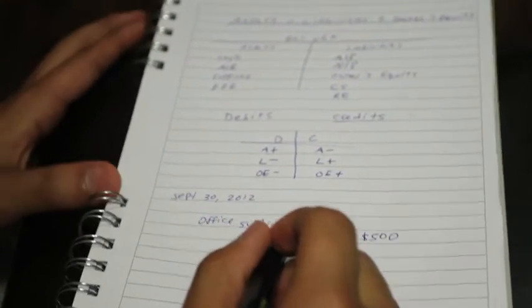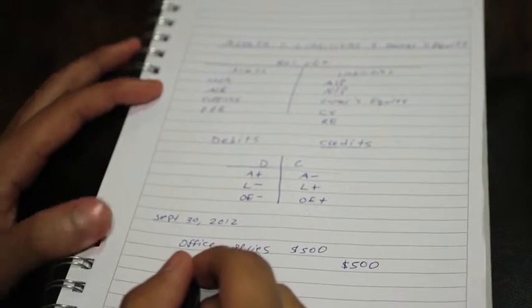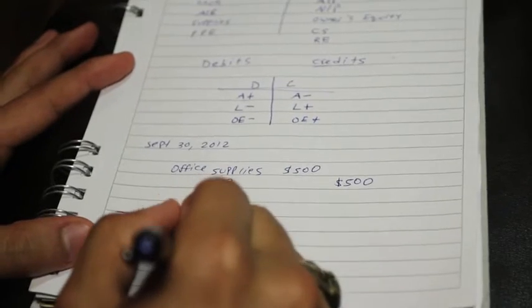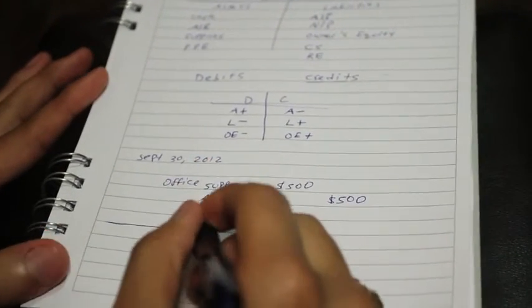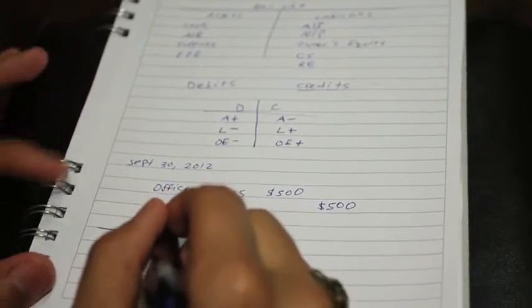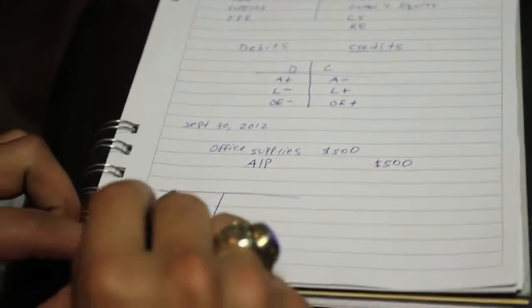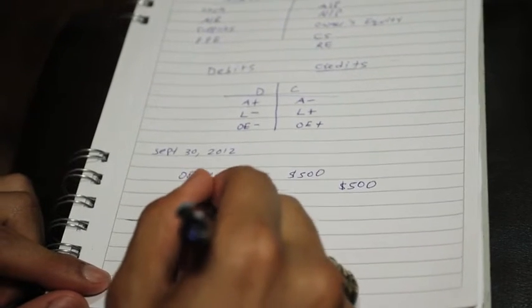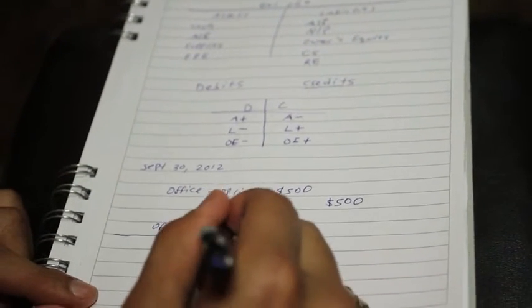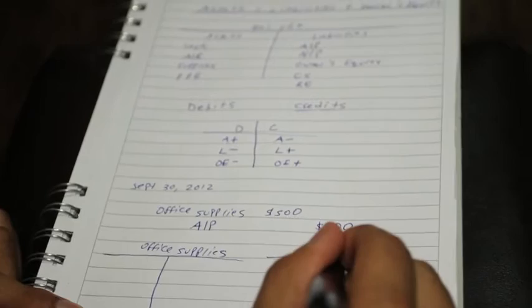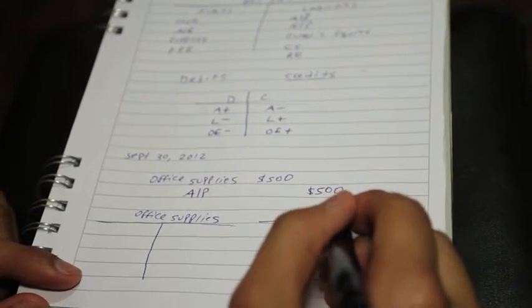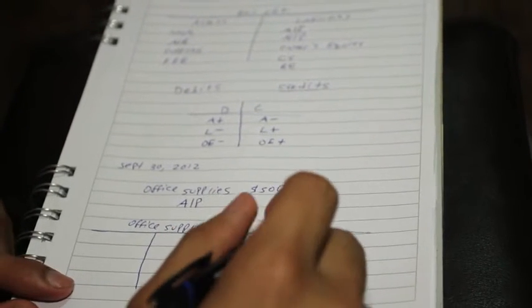Now, using this example of Apple buying office supplies, we're also going to use T accounts to illustrate how this transaction essentially affects the balance sheet. A T account, in essence, is a specific T-shaped account with the account name. So let's use office supplies, which is one of the accounts, and then the other one, accounts payable. These are the two accounts that are being affected with this specific transaction.